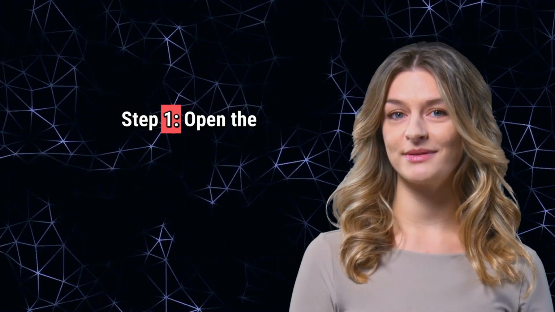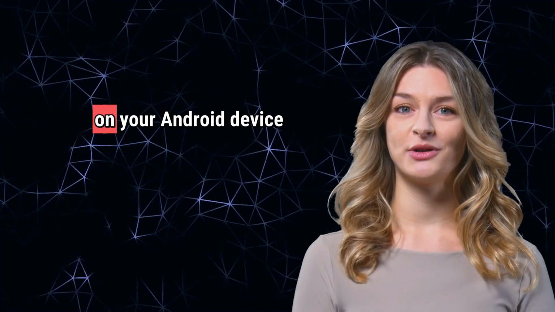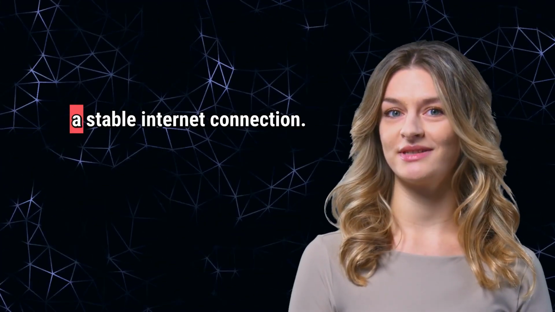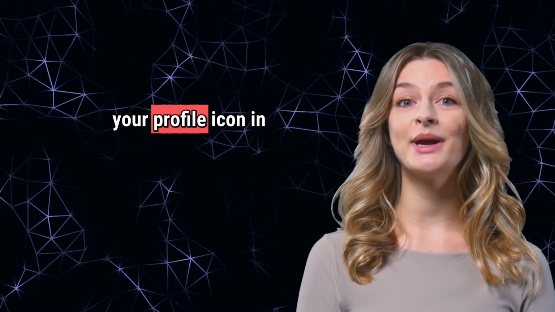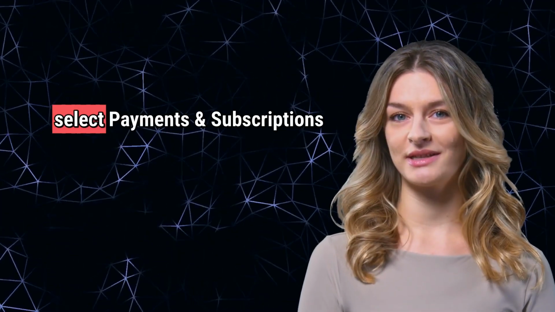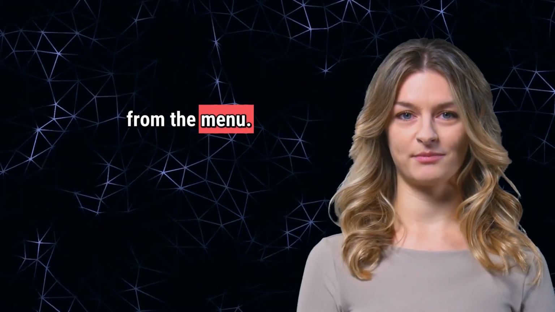Step 1. Open the Google Play Store app on your Android device and ensure you have a stable internet connection. Step 2. Tap on your profile icon in the top right corner and select Payments and Subscriptions from the menu.